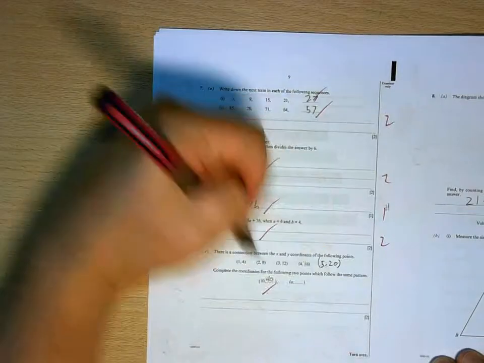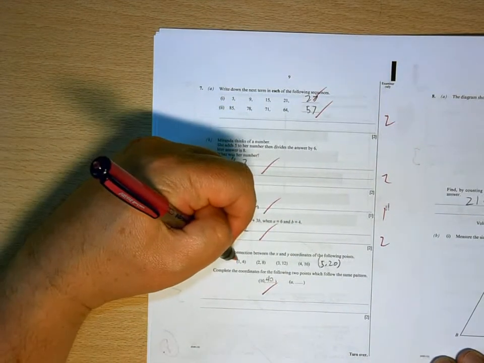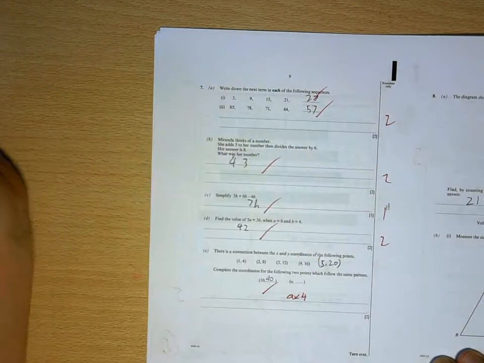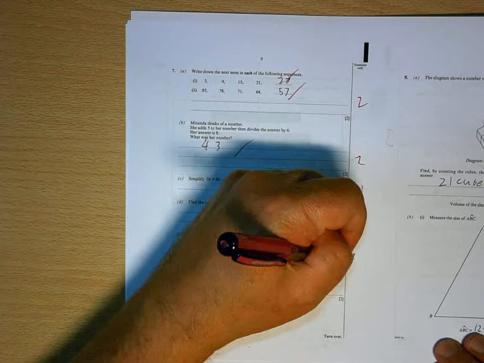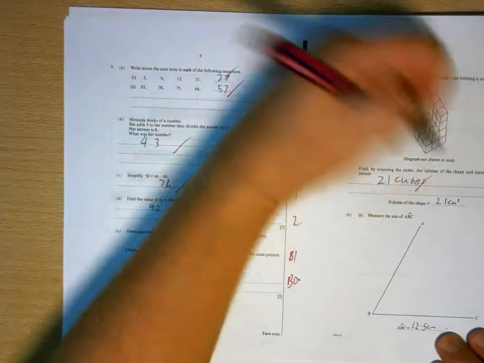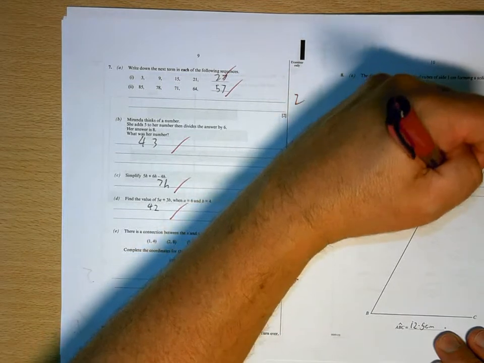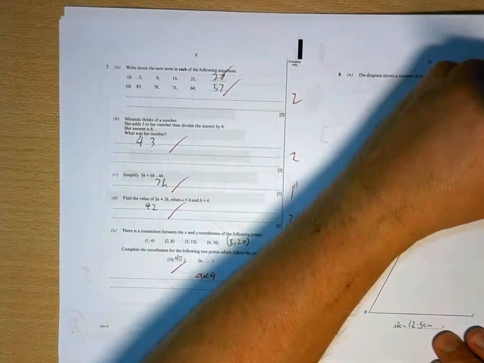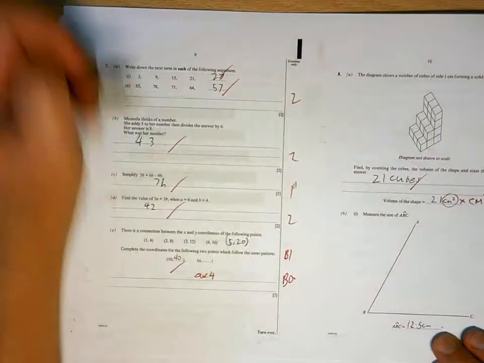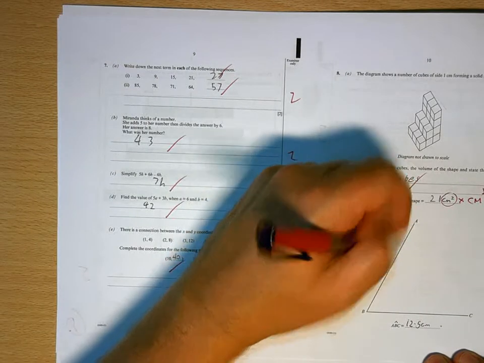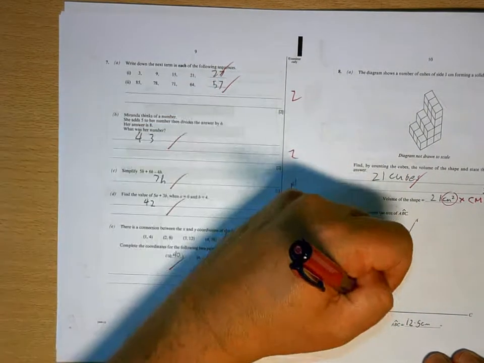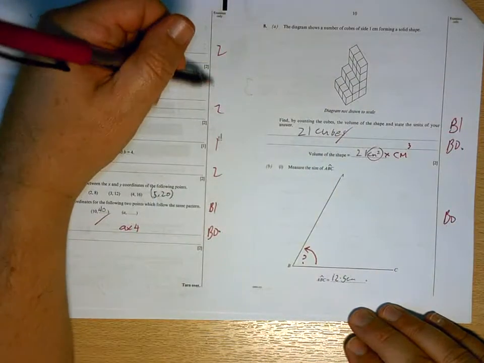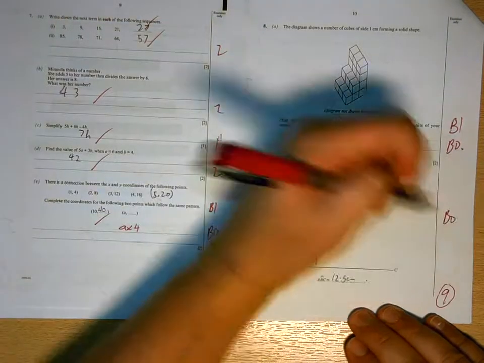Two, 1, 2. Here you're multiplying the first number by 4 to get the second number. So if the first one is A, you would just write A times 4 and that will give you that. 21 cubes is correct. Now the units of volume aren't centimeters squared, that's area. You want cm3 there. ABC is an angle, ABC. You need to measure how big that angle is. 1, 2, 2, 4, 6, 8, 9 for the page.